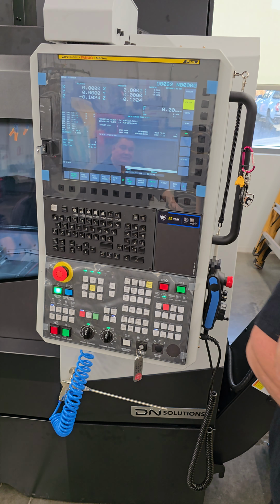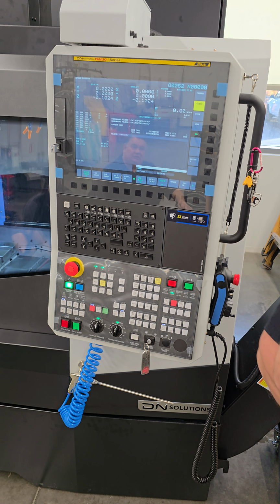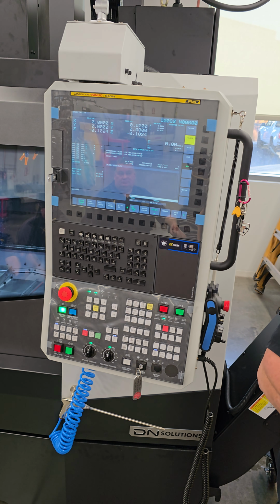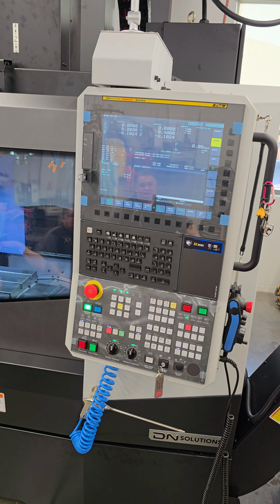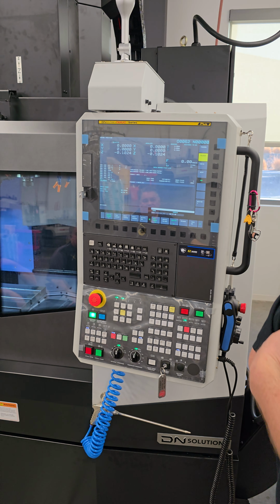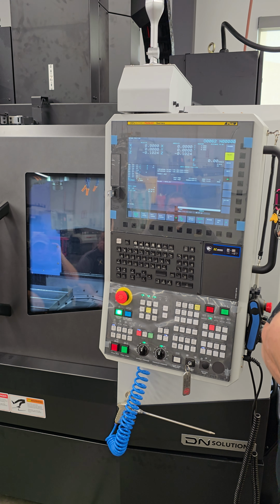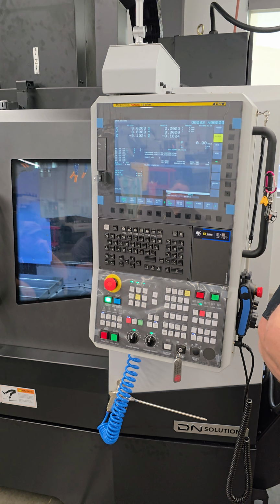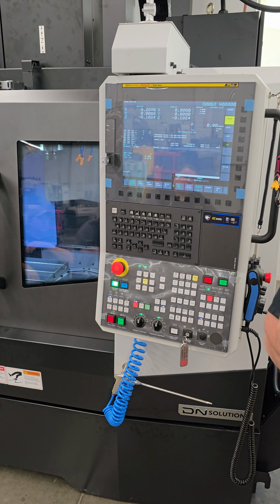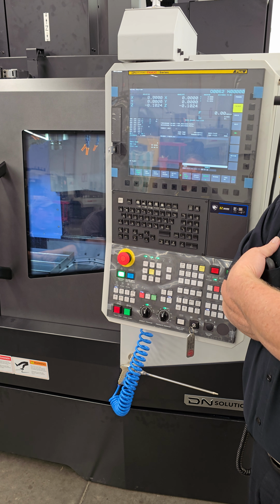And the other thing too is, like I said, it's extended memory. You can use it just like you do a regular program. Now, keep in mind, like I mentioned before, whatever your program numbers are in the data server, you cannot duplicate that number. So if a student is putting a program into CNC memory and duplicating a number you have in the data server, it's going to say program already exists.